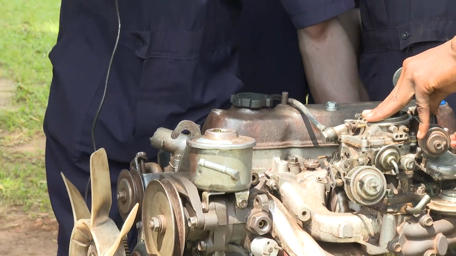Here we have the starter motor, or self. When you turn on the starting switch, this self will mesh with the flywheel to crank the engine.